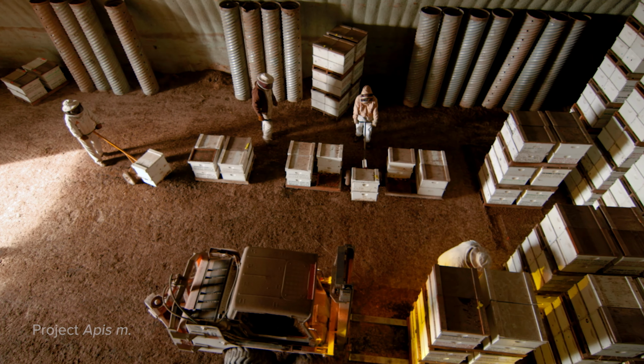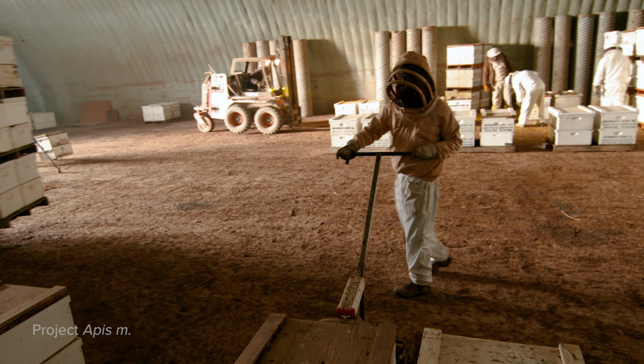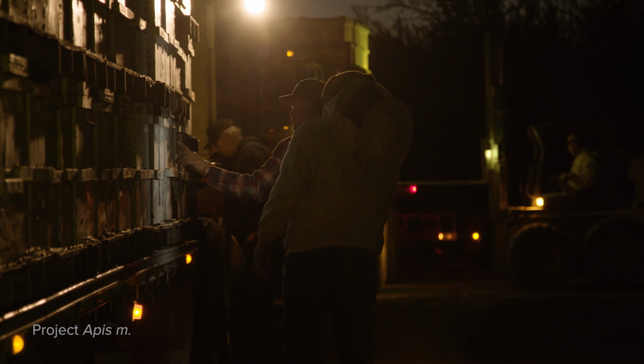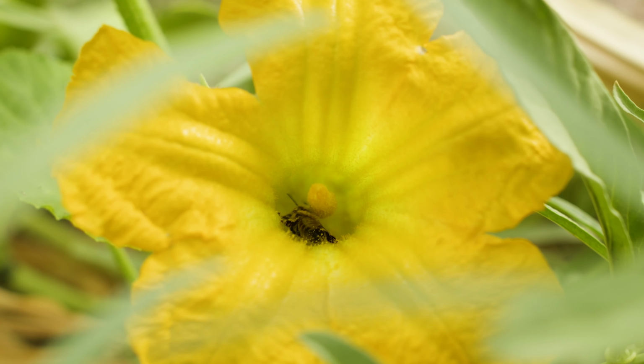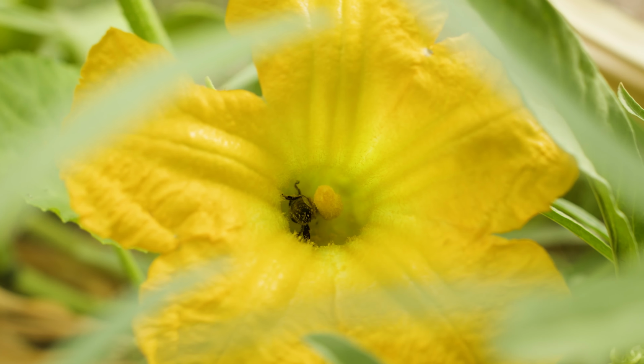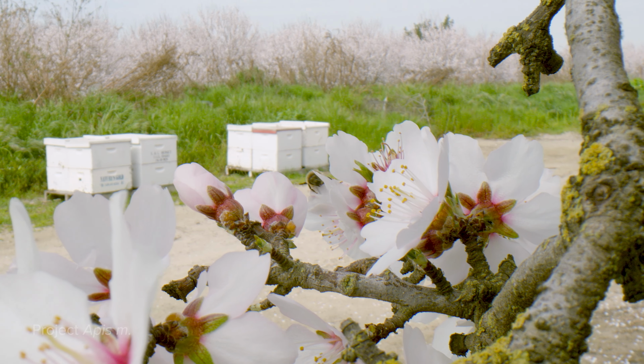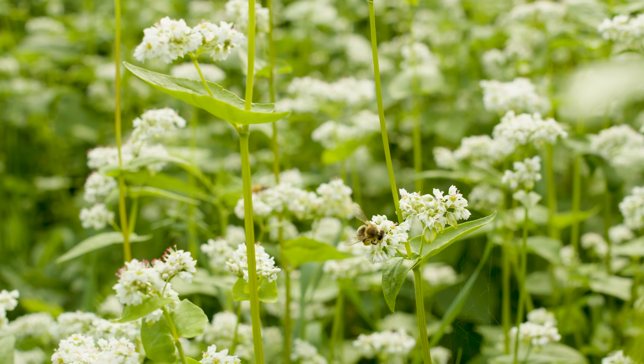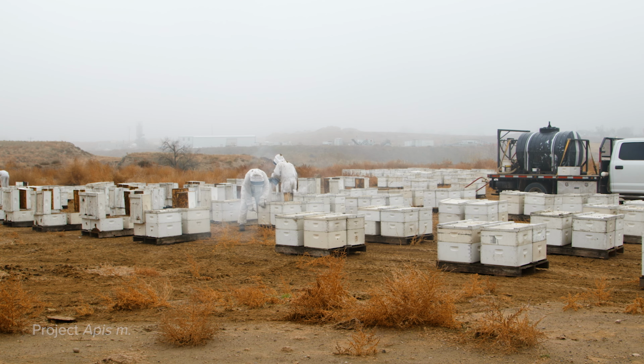Commercial beekeeping operations are a critical industry supporting the growth and quality of a variety of agricultural products worldwide. Nearly 1/3 of the food consumed by humans around the world requires pollination for fruit, nut, and seed growth. Commercially managed honeybees are the most efficient method of providing these essential pollination services.